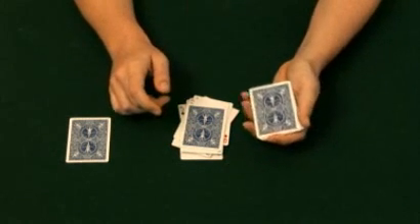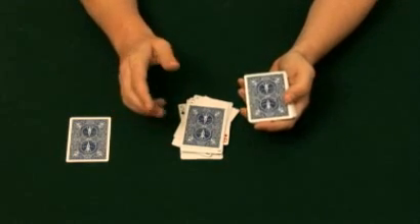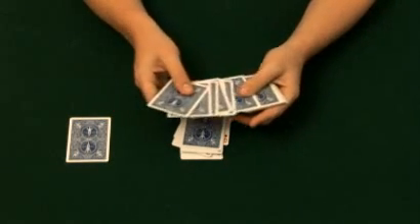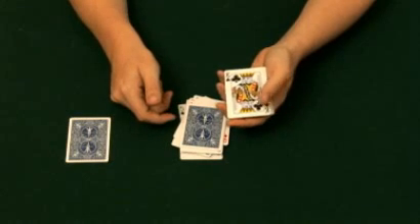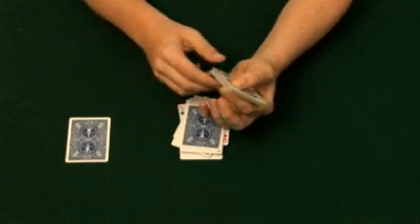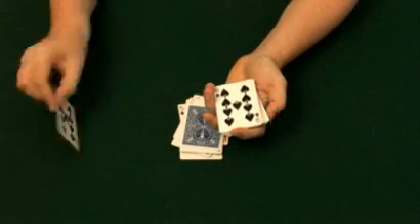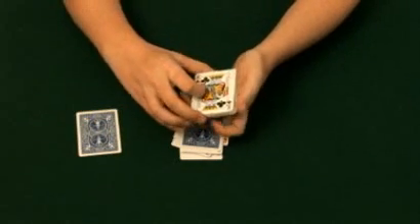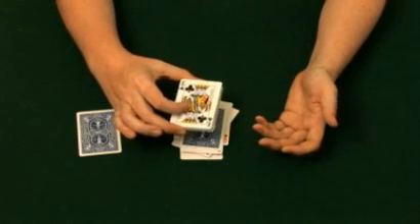Now, what I'm going to do is push over a certain number of cards. I'm going to push over 7 cards, and flip them face up. I'm now going to buckle the bottom card. Remember, this is the card that matches your prediction, right? I'm going to buckle that card, take the packet from above and biddle grip.